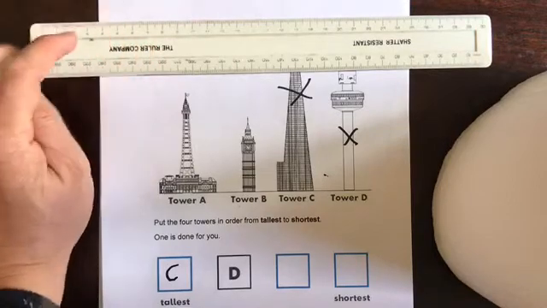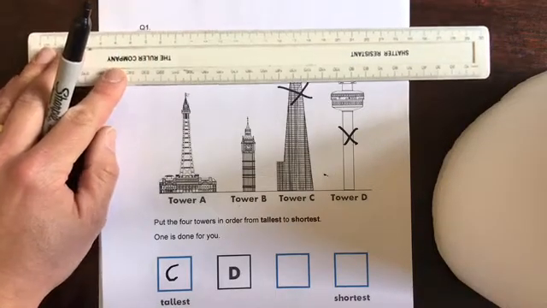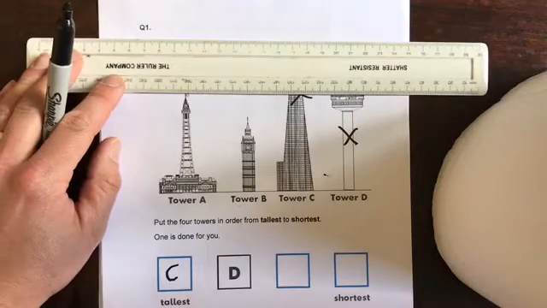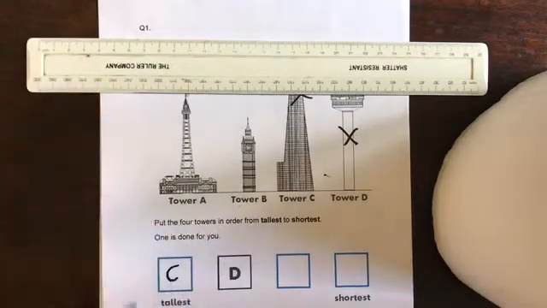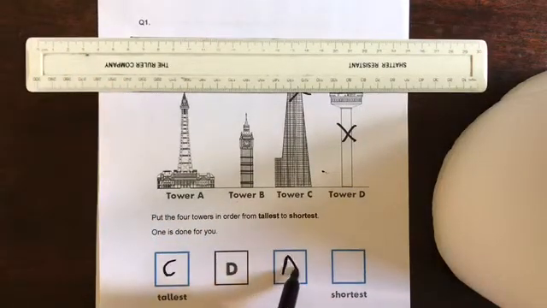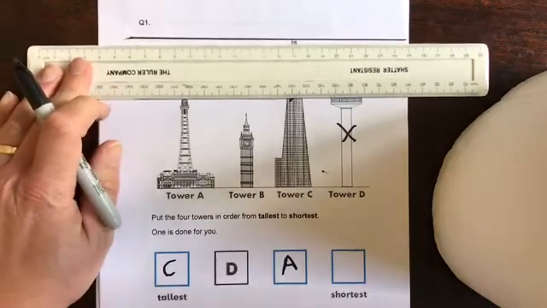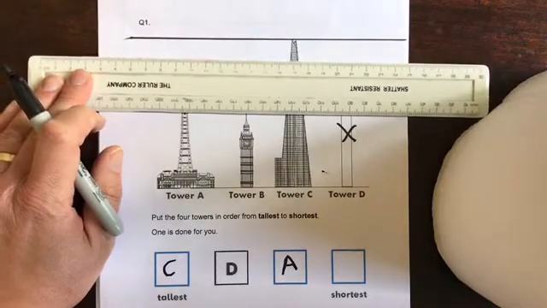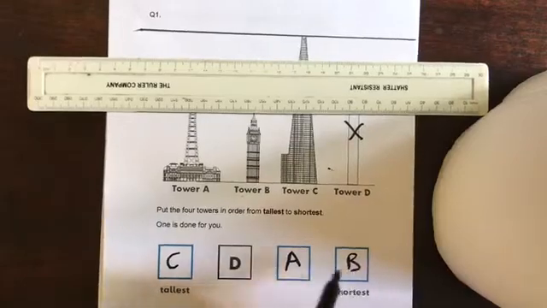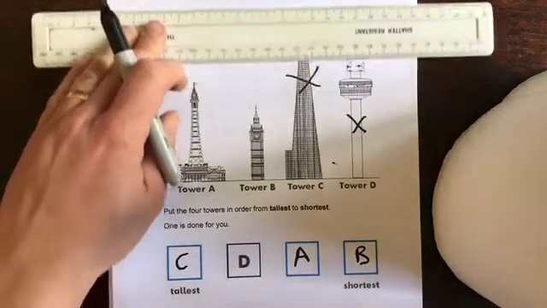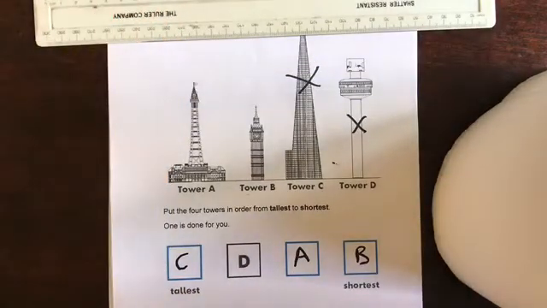Yep, that was next. If I keep bringing my ruler down, which one does my ruler touch next? It's A. And then if I keep moving my ruler down, it comes to B. Okay. Not tricky, but thinking about the way that we can answer the question is what that is about.